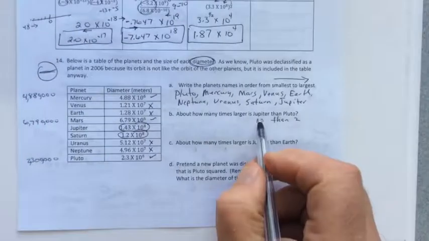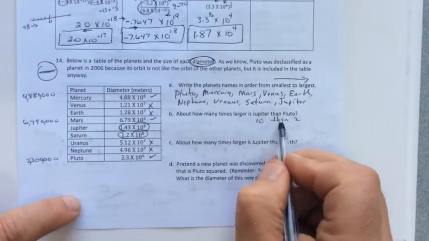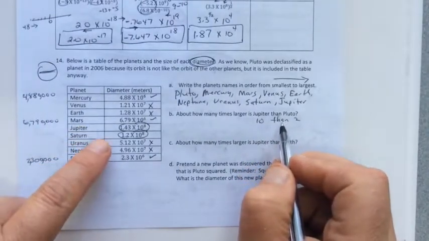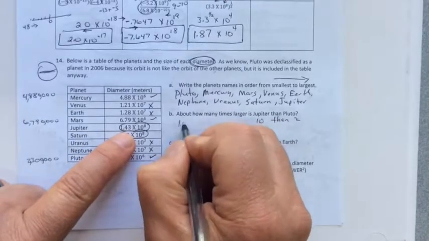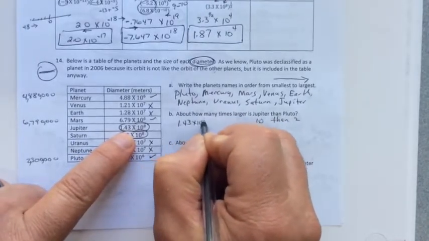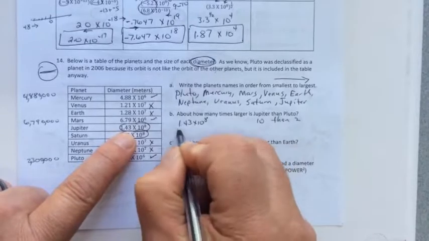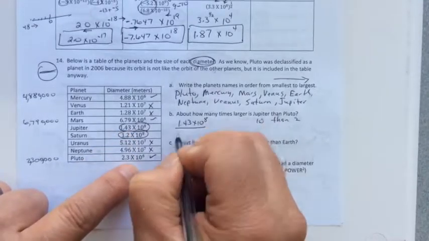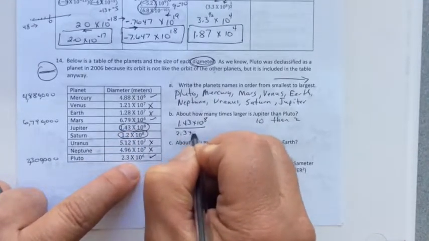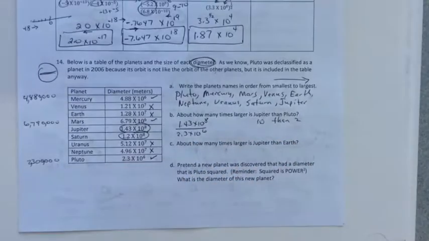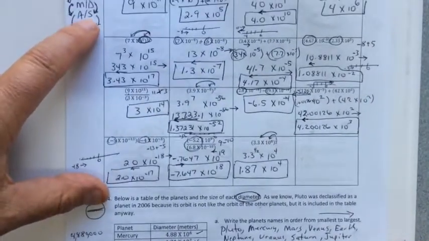Okay, so we have to do that with Jupiter. We need Jupiter divided by Pluto. Jupiter is right here, 1.43 times 10 to the 8, divided by Pluto, which is 2.3 times 10 to the 6. Divide is subtract the powers.